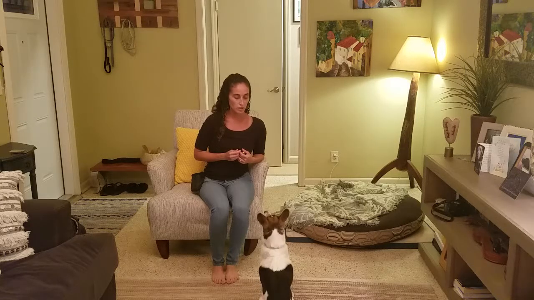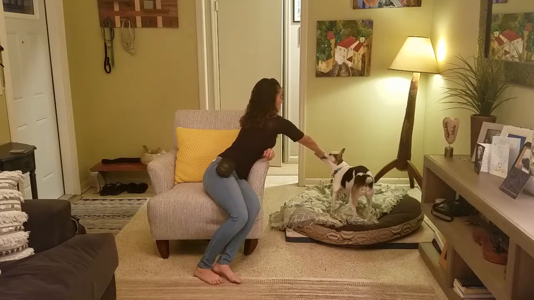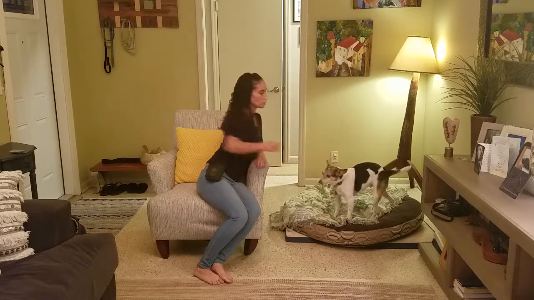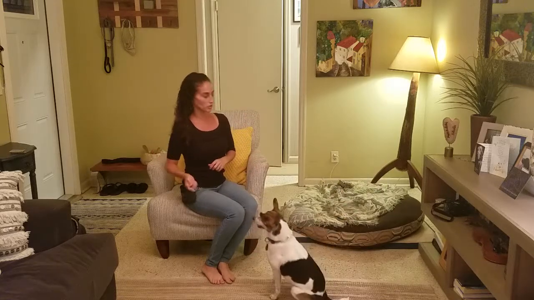So I can tell he's not really sure what else he might need to do. So I'm gonna give him a little bit of help. I'm gonna cue to the bed. Notice that I didn't put any treats, I just kind of lured him that direction. Clicking and treating. So now I'm gonna start with a cue by kind of gesturing. Go to your bed.